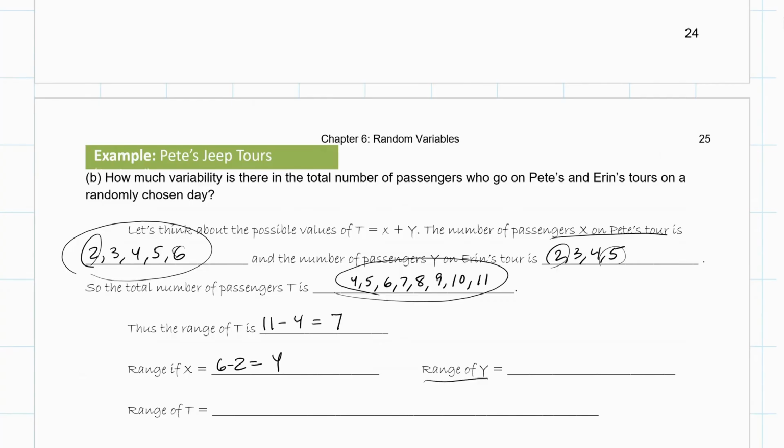The range of Y is 5 minus 2, which is 3. What happens when you add 4 plus 3? You get 7. Is that a coincidence? The answer is no, it's not. So that's one way to measure a spread, range. We don't think it's a particularly good way of measuring spread, but it is a way of measuring spread.